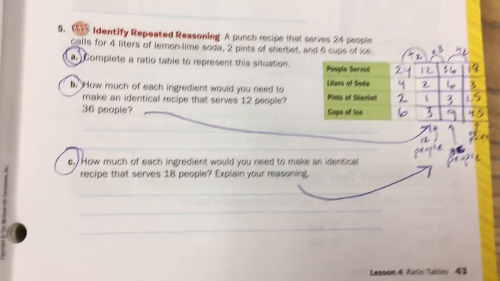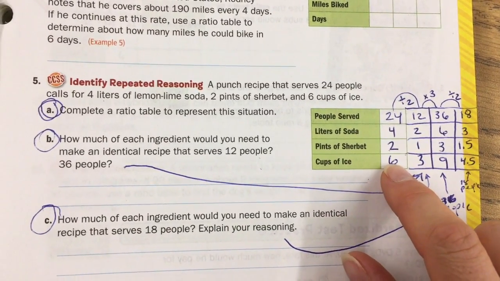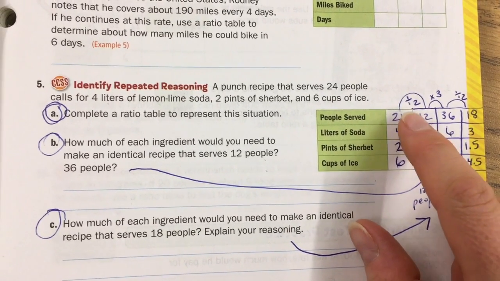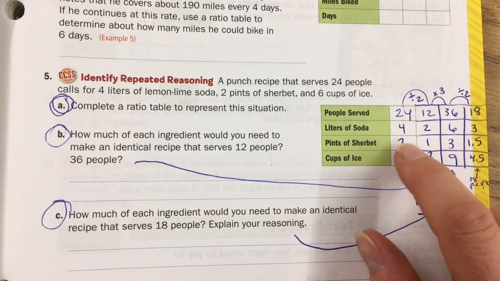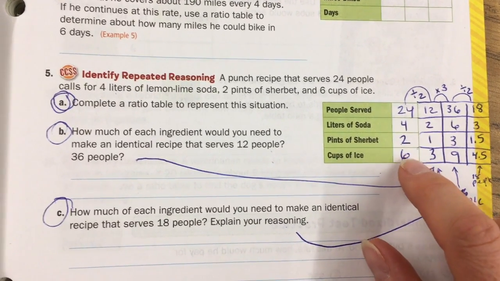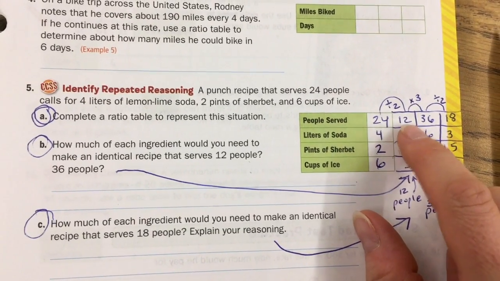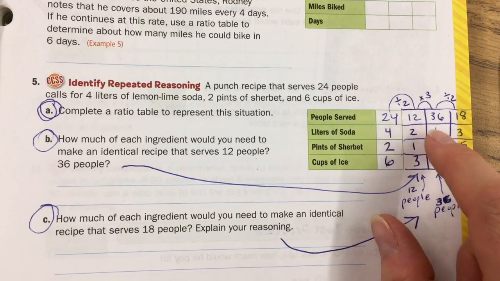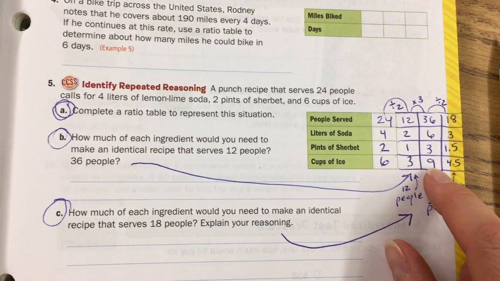Now, if you finish filling out this table, this was A. Make that table. B, for 12 people, you had to divide 24 by 2. So 4 divided by 2 is 2. 2 divided by 2 is 1. 6 divided by 2 is 3. For 3 people, so look, you had 12. 12 times 3 is 36. So 2 times 3 is 6. 1 times 3 is 3. 3 times 3 is 9.